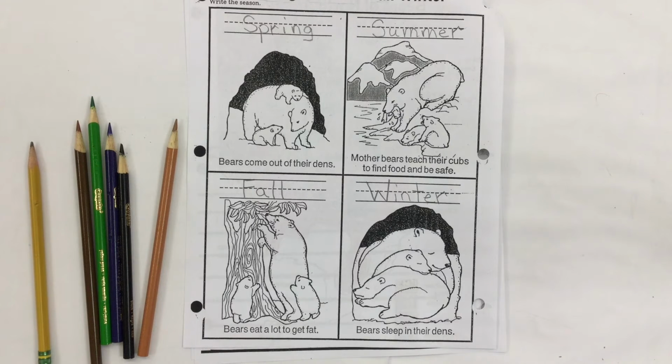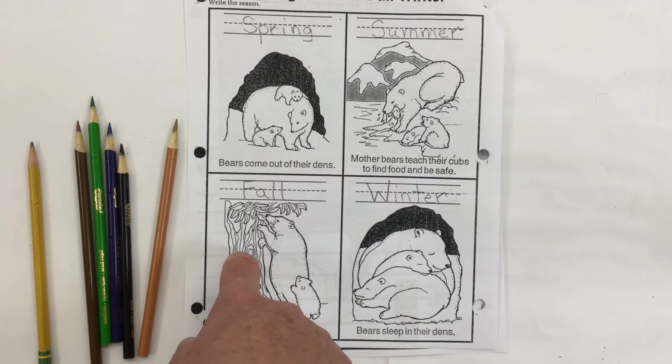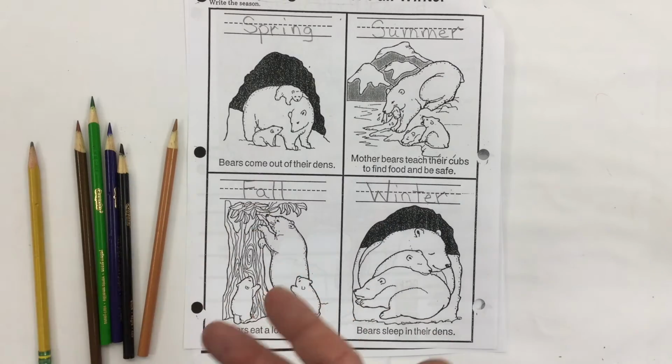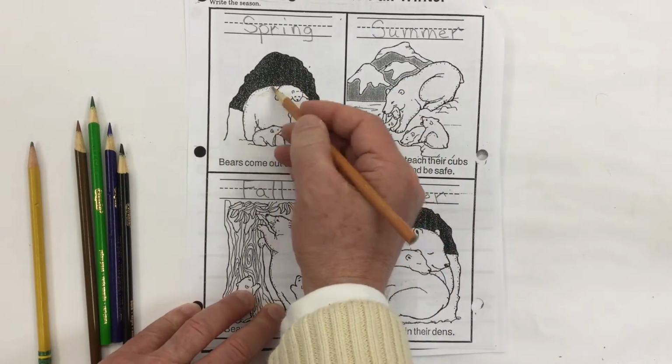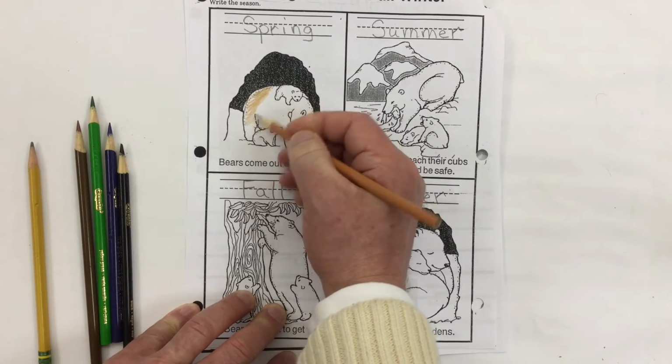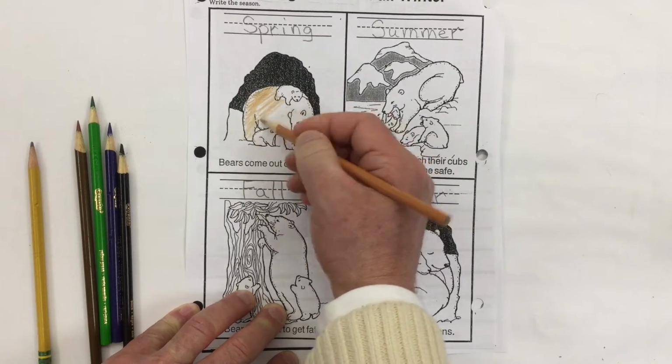Now, there's one more job to do, and that is these pictures need some color. Now you might say, but they can be polar bears. They can't, and here's why. There's no trees where polar bears live. So I'm gonna make these guys brown bears. I'm gonna color them. So this picture is gonna need some color.